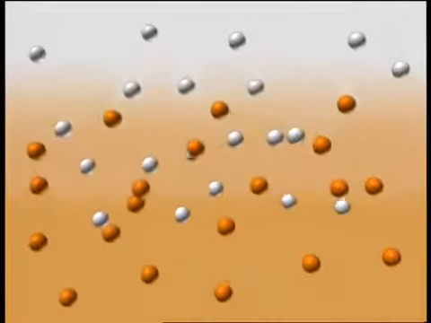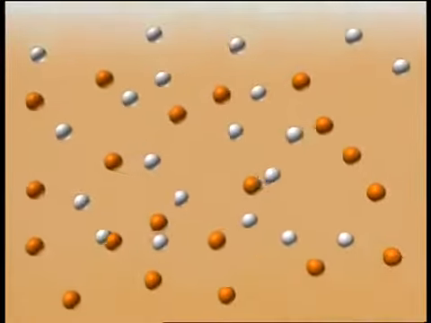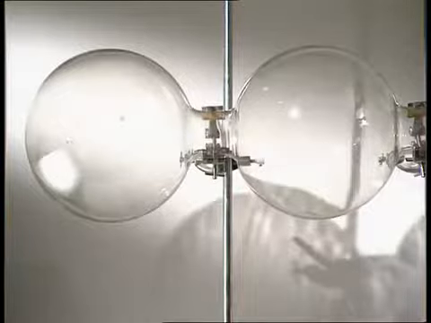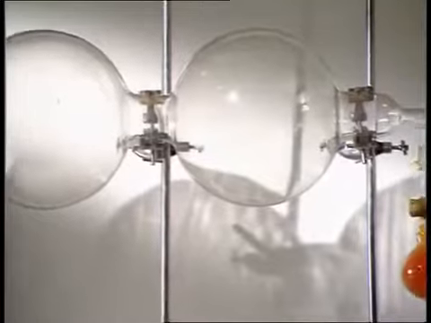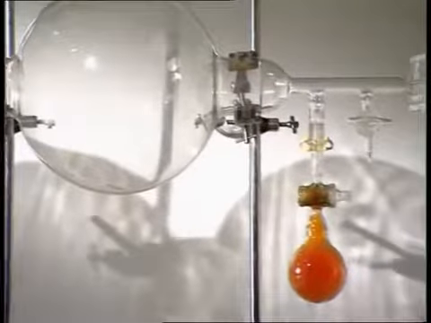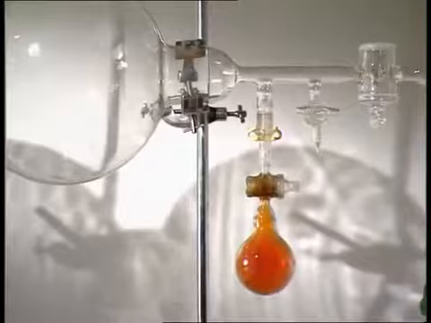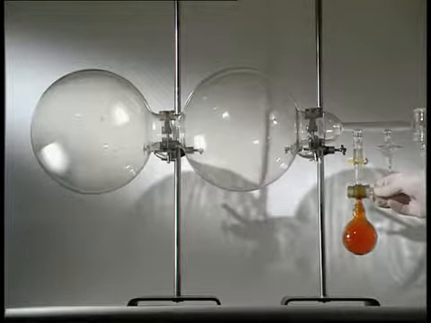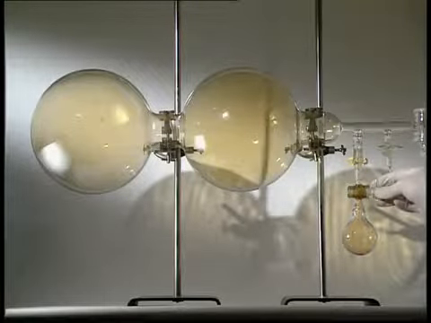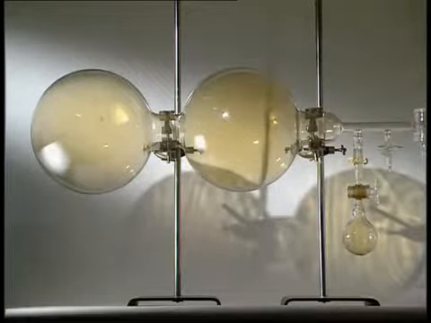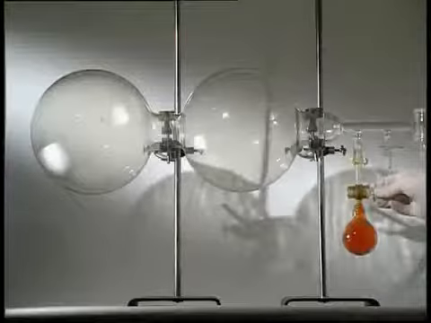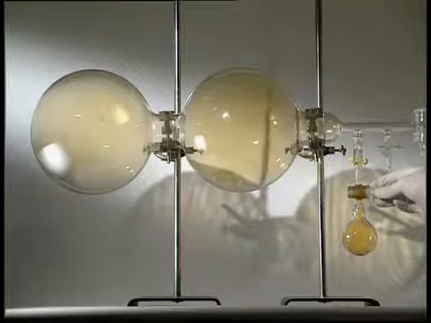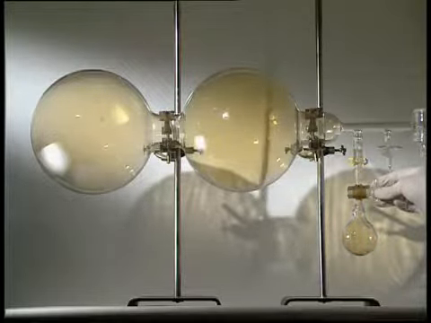So what would happen if there was no air for the bromine to bump into? All the air has been removed from this apparatus, apart from the flask containing bromine, which is isolated by a tap. Open the tap and it spreads immediately. Watch again. In a vacuum, there's no air to collide with. The bromine diffuses much faster.